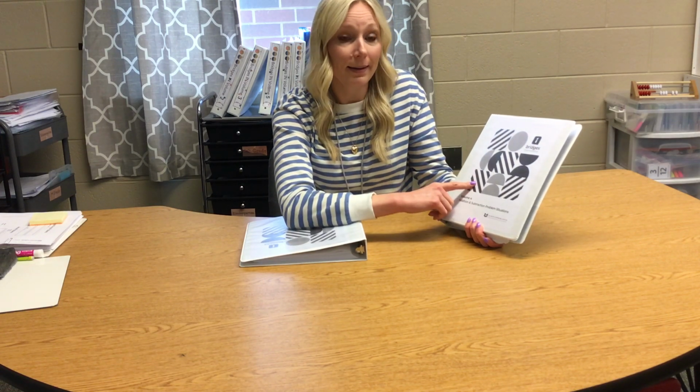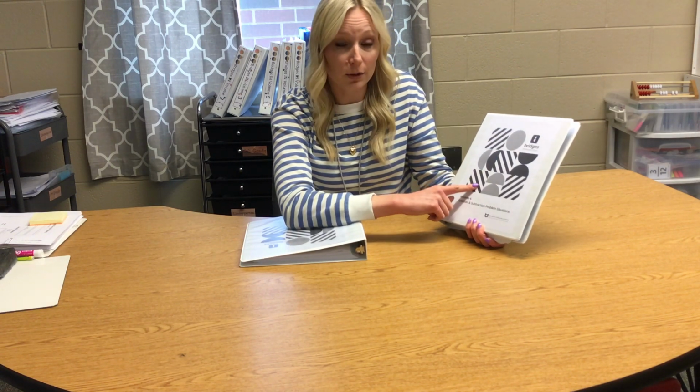In this, it does not and would not include multiplication and division number stories. That would be a whole separate volume. One of the things that we talked about in our overview is that these volumes are not meant to be followed in any sort of sequence.